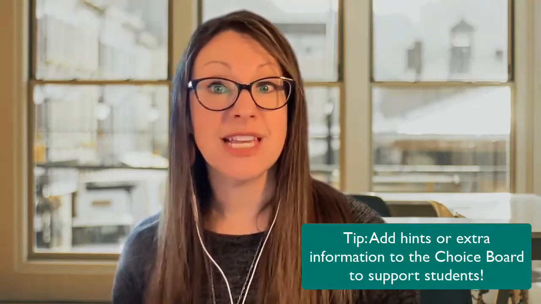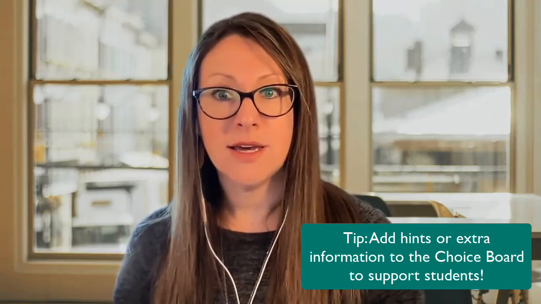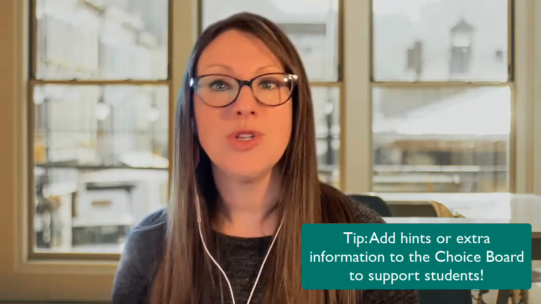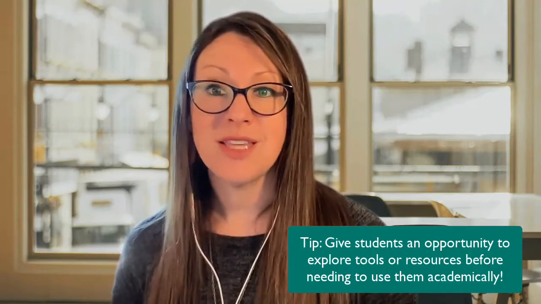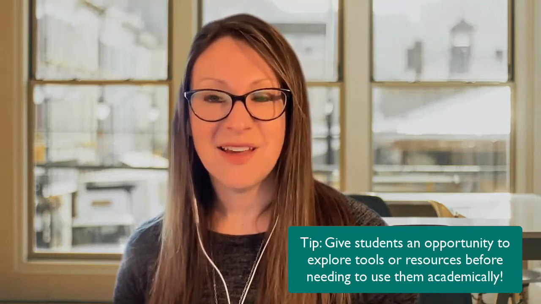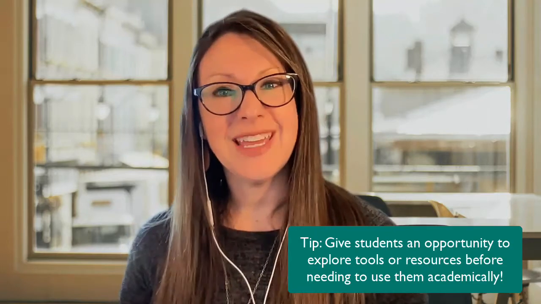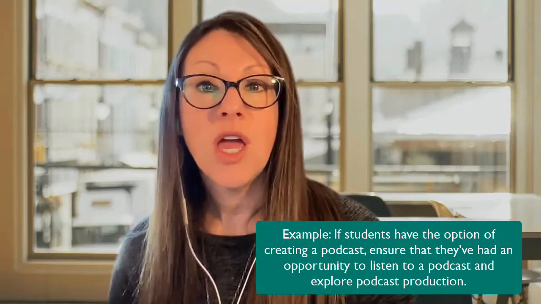So thinking about, when you're designing your choice board, what contextualization or extra information are students going to need in order to be successful using that information, or choosing that option? But also thinking about, how can you give students experiences with these different things that you're offering as choice, so that it's a little bit more familiar when they're encountering it?